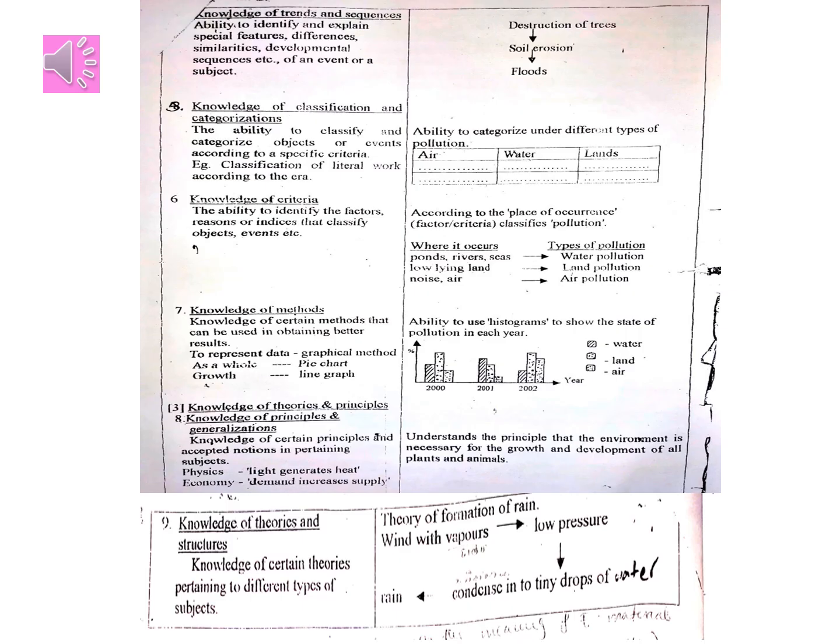Knowledge of certain methods that can be used in obtaining better results. Now, if the students can identify different methods, these methods are suitable for this, this method is suitable for this, likewise, then we can say the student has the knowledge regarding the methods. For example, to represent data, graphical method. To represent data, we can use graphs.